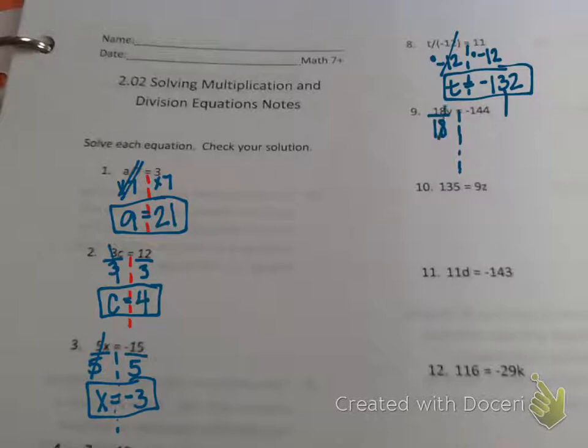I'm going to divide by 18, and I get y equals, let me think, 18 times 9 would be 70. 18 times 8 would be 64. 8 times 1 is 8, plus 6 is 14. We get negative 8 for an answer.